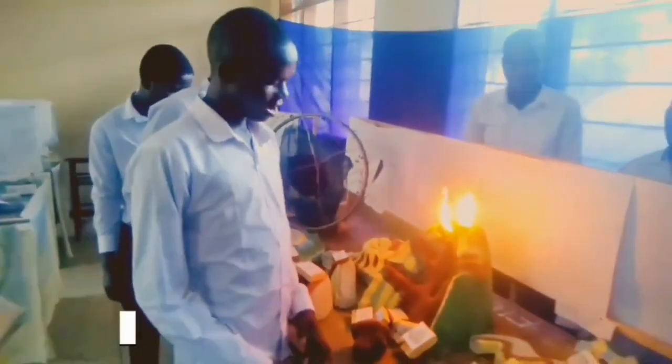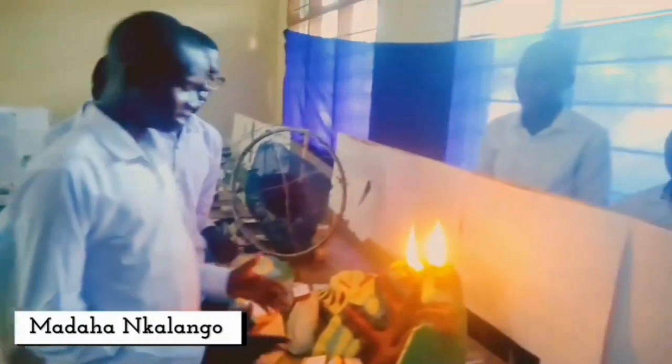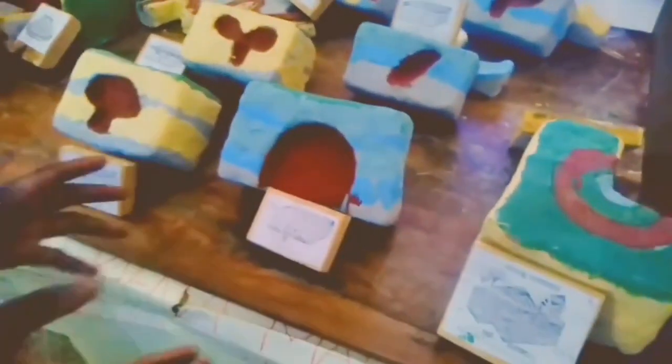My name is Madahan Kalango. I'm going to explain intrusive features. Intrusive features are the features formed when the molten material erupts in the earth and fails to reach the surface. For example, we start with batholiths. Batholiths form when magma erupts and forms a large mass of intrusive magma that occupies a large area.